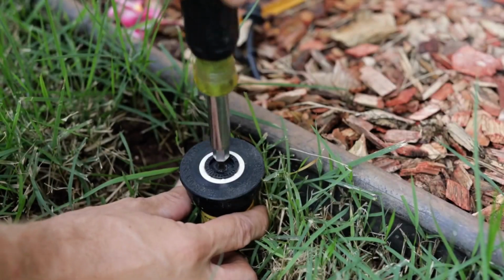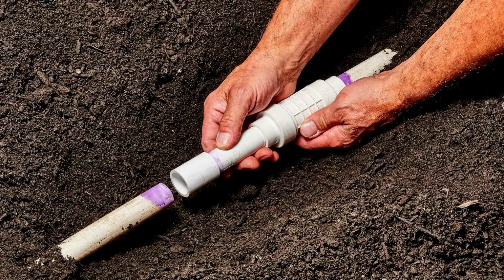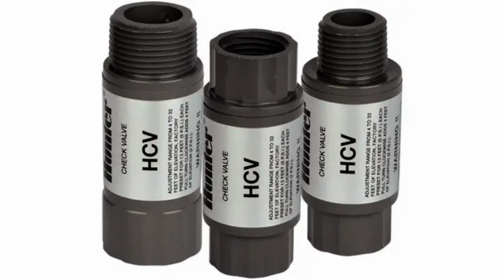First, find the source of the leak. Replace any damaged heads and fix or swap out any faulty valves or broken pipes. If the water is draining from low points in the system, consider installing check valves to stop that constant drip.